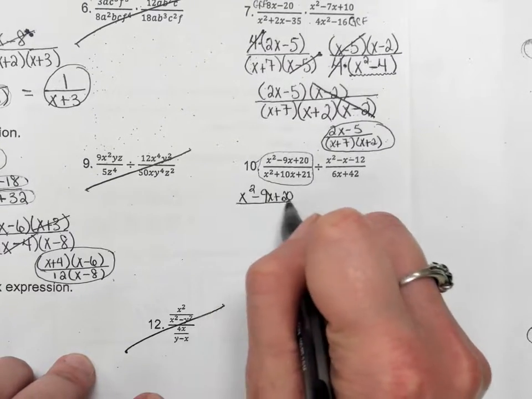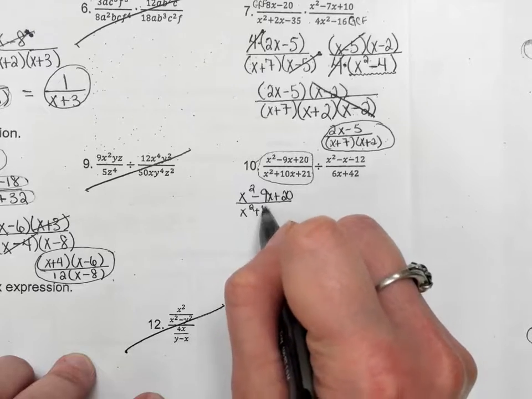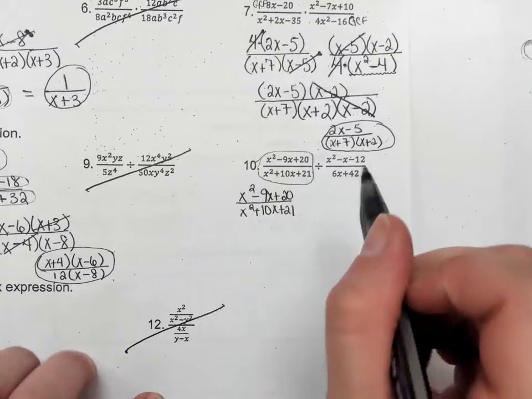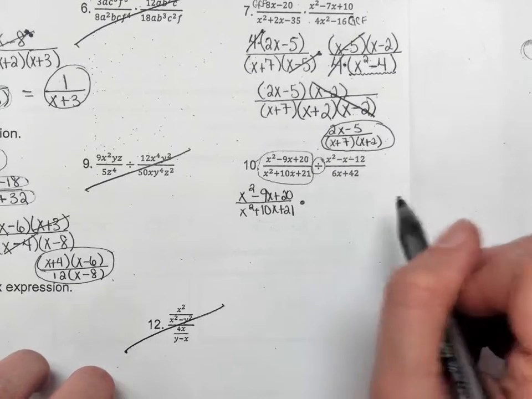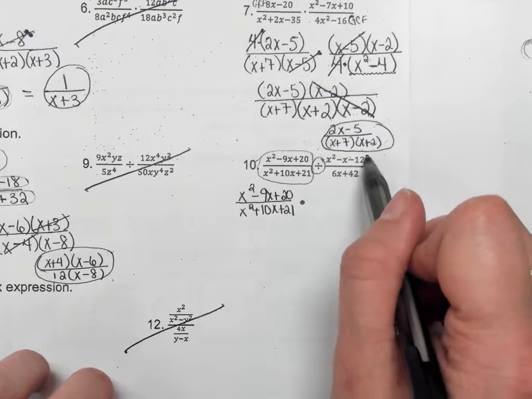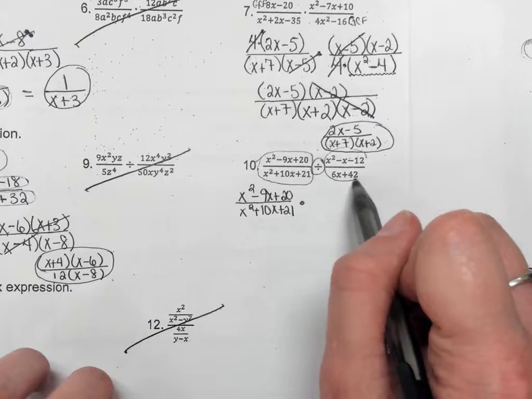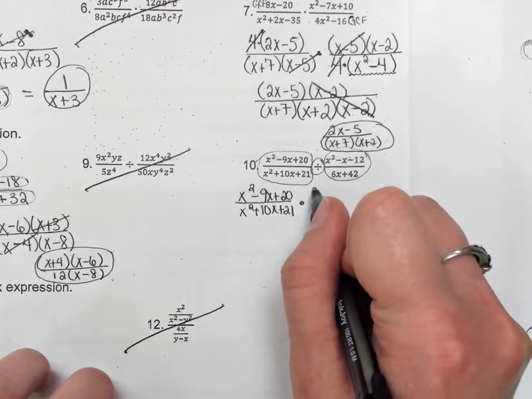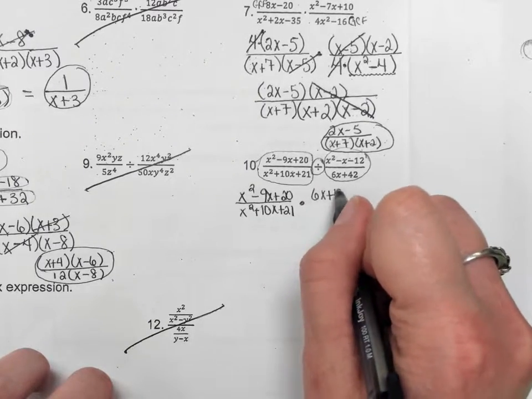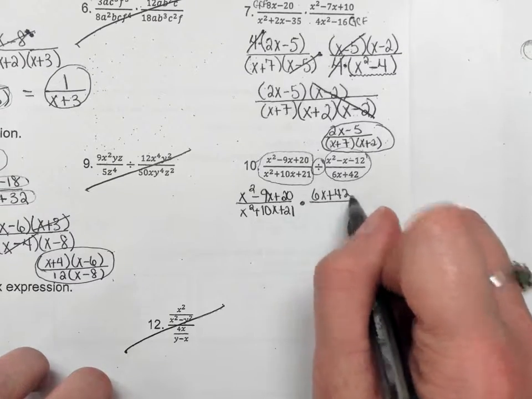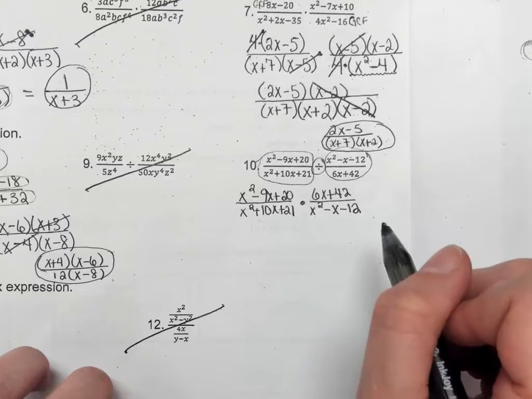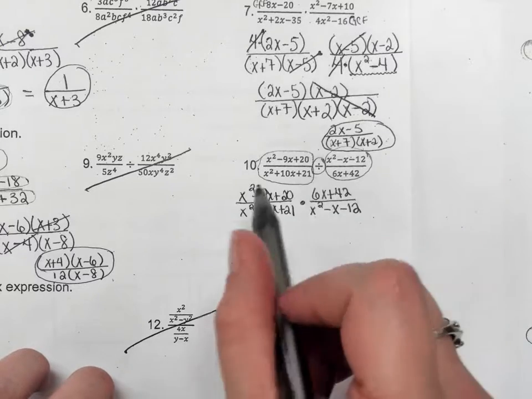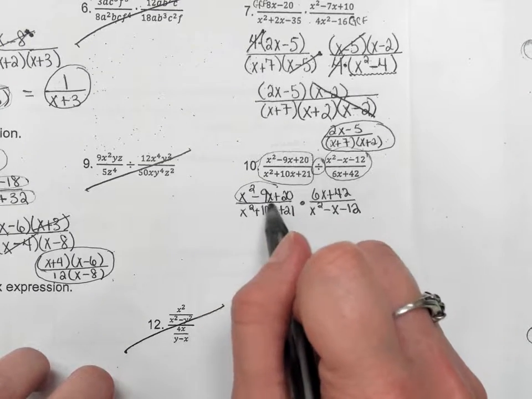So we're going to keep that first fraction. If you're good with going ahead and factoring it, then go ahead. We're going to change that division to multiplication. And when we do that, you have to do the opposite of that fraction. So it'll be x squared plus 42 on the top, and x squared minus x minus 12 on the bottom. Let's go ahead and factor this.